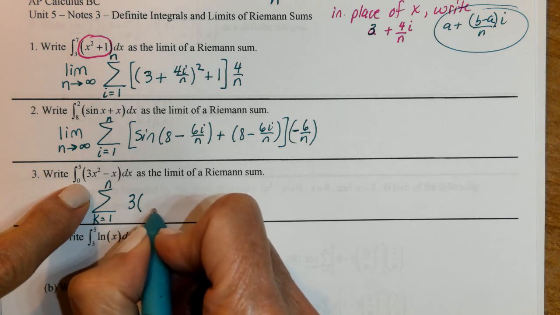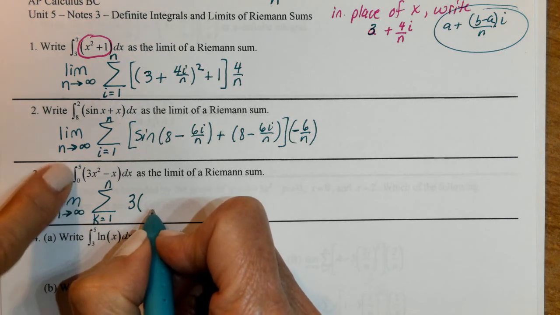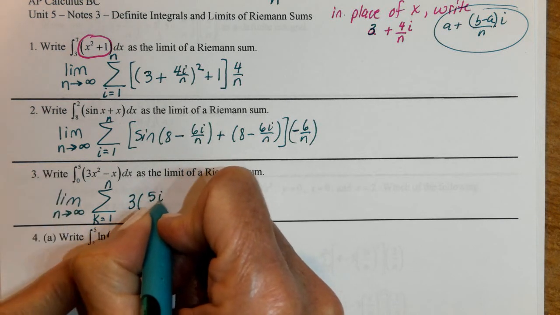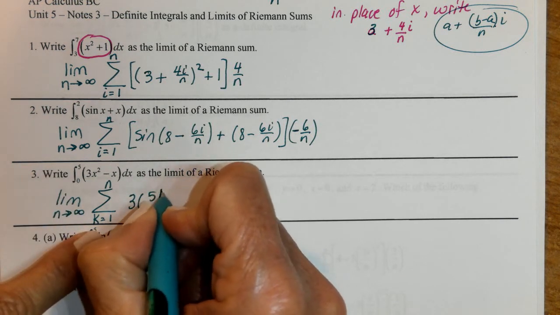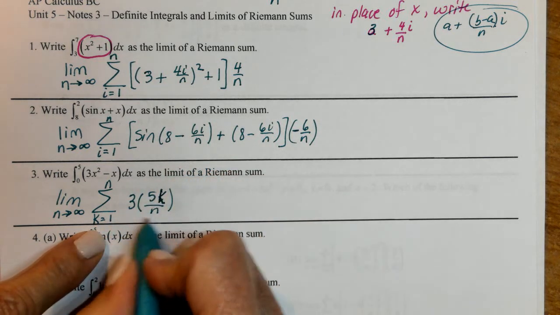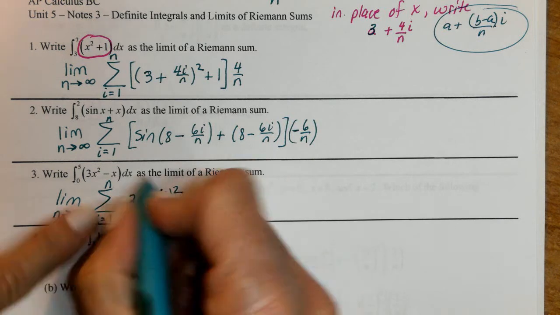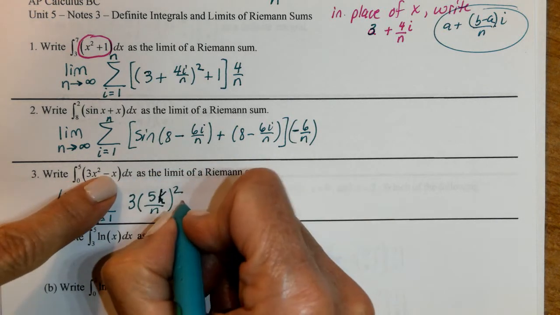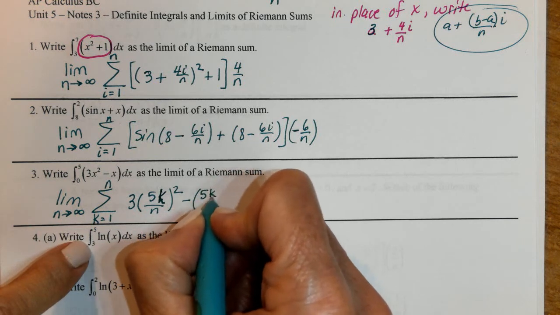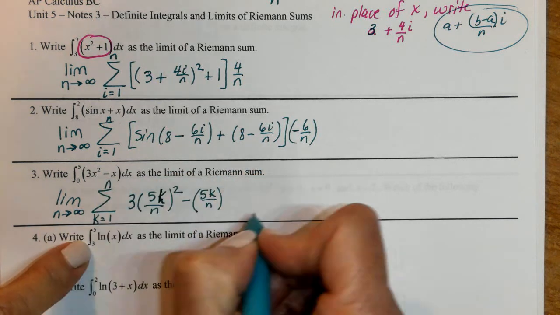0 plus b minus a is 5 i, not i, I'm using a k, so 5k over n, squared for the 3x squared, minus, again, 5k over n for the x.